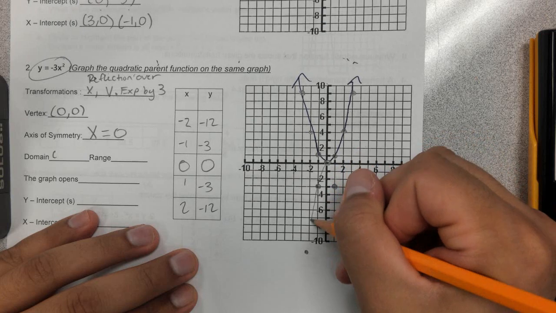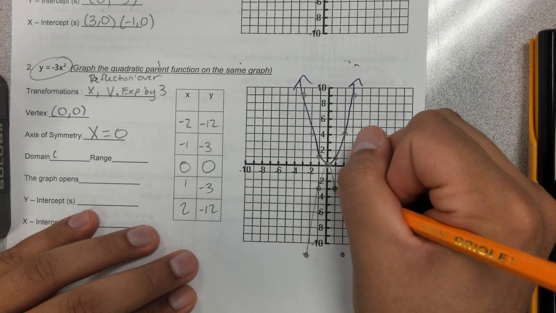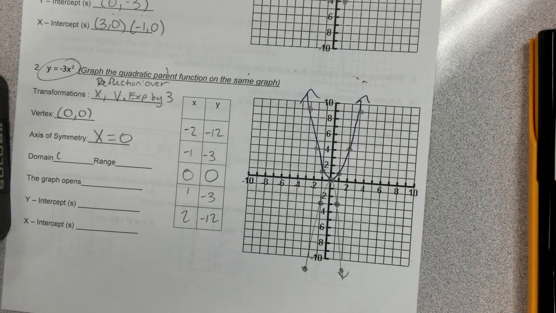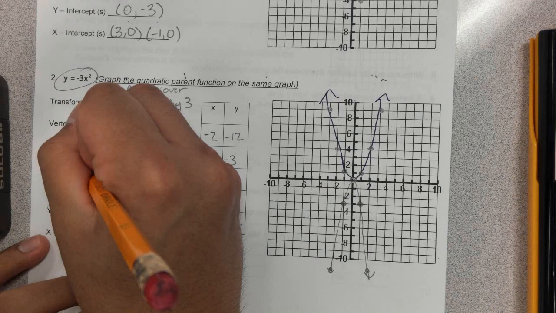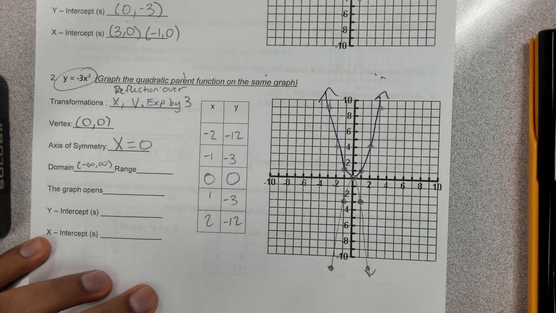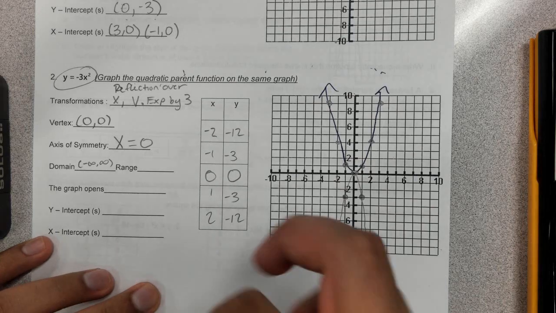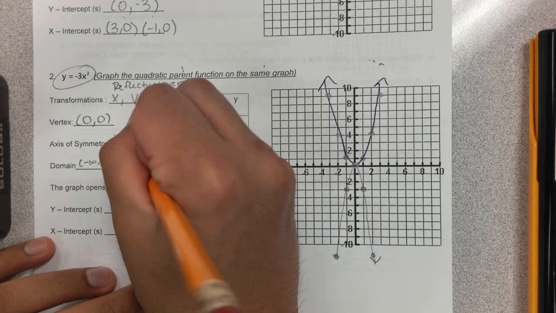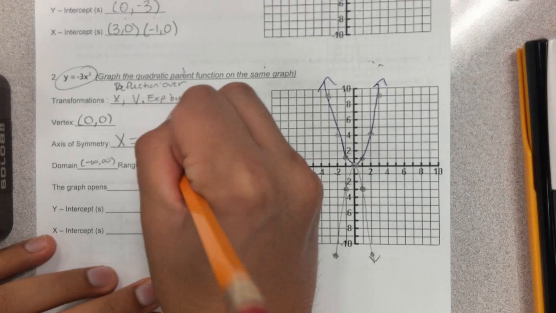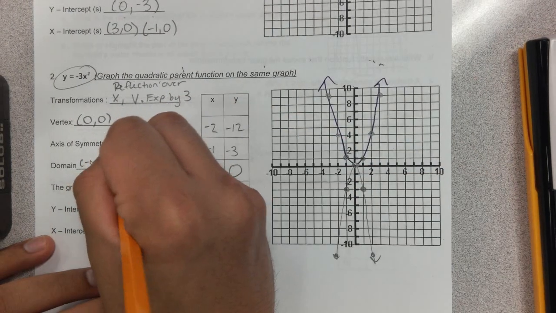So this is going to be a really narrow parabola. Right, so we have a parabola that's a little bit more narrow compared to the parent function, and it's going to be upside down. The domain would still be negative infinity to infinity. Now for the range, since the graph is going to be upside down, this would start off at negative infinity, and then as you move your way up, you stop at 0. And the graph opens down.